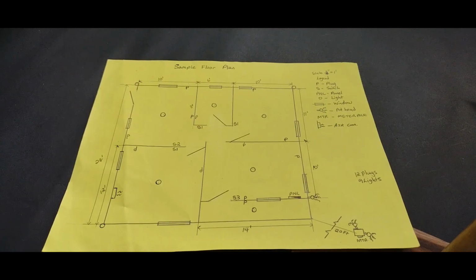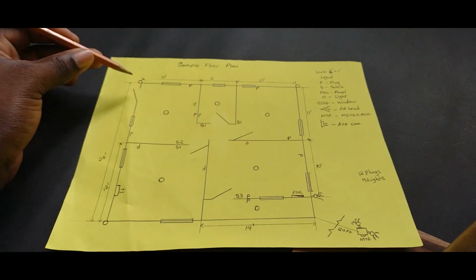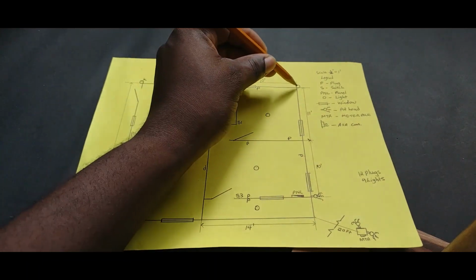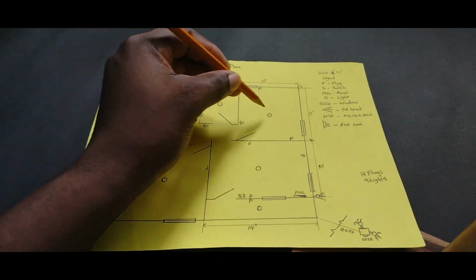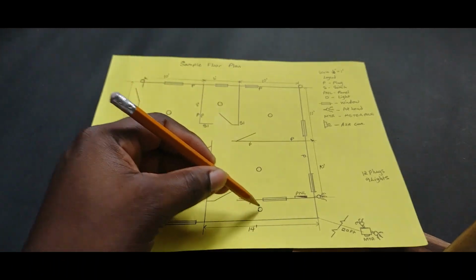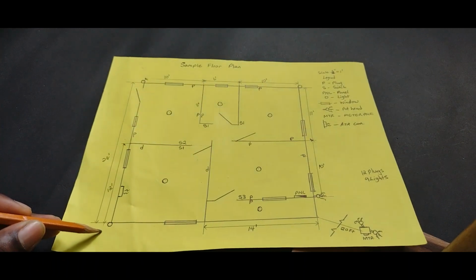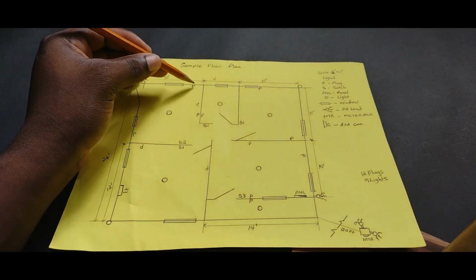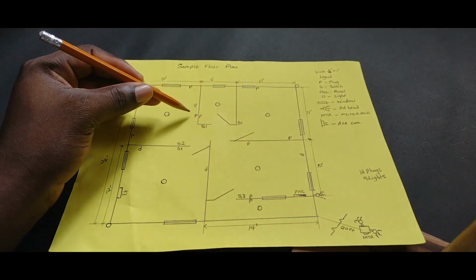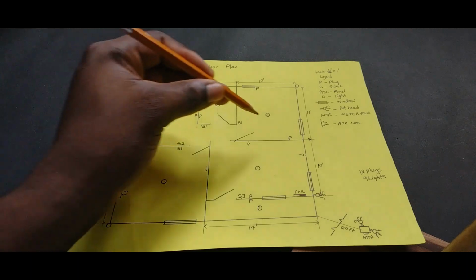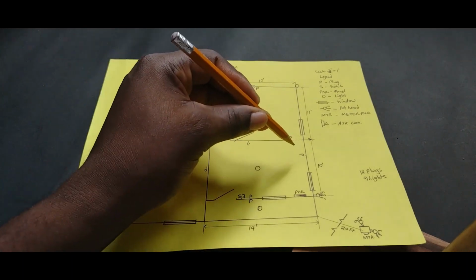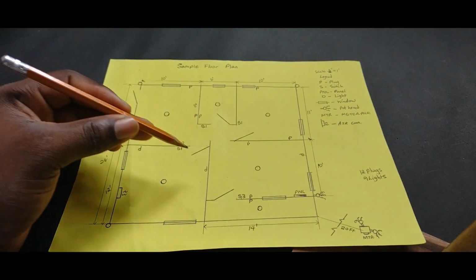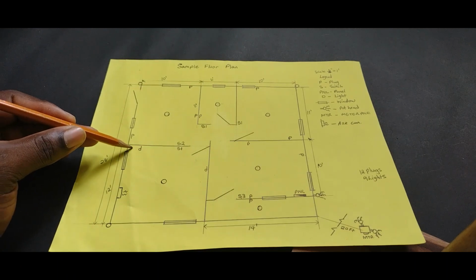Let's count the lights and see the amount. 1, 2, 3, 4, 5, 6, 7, 8, 9 lights. How many plugs? 1, 2, 3, 4, 5, 6, 7, 8, 9, 10, 11, 12 plugs.